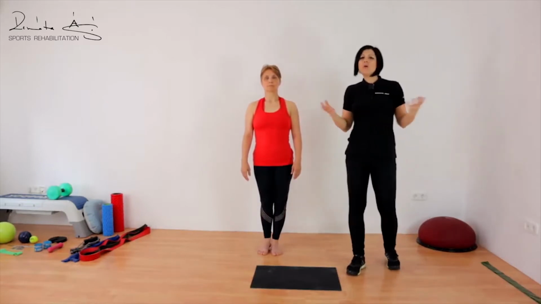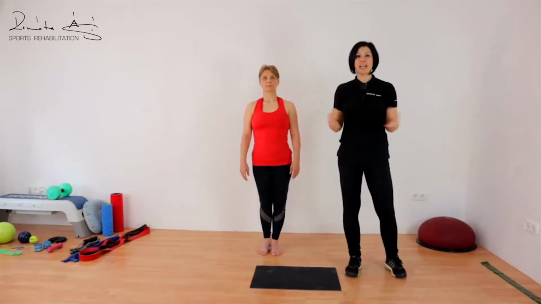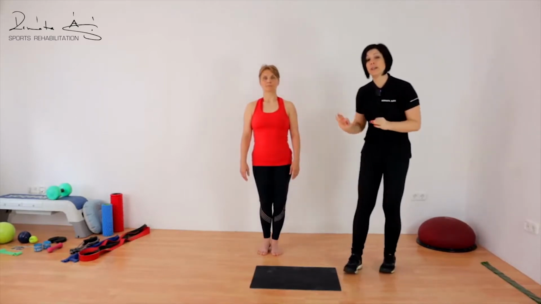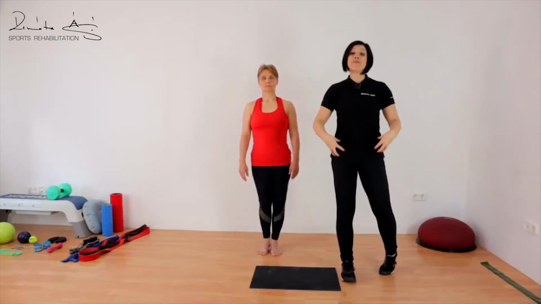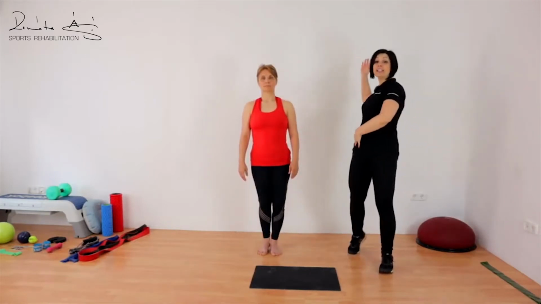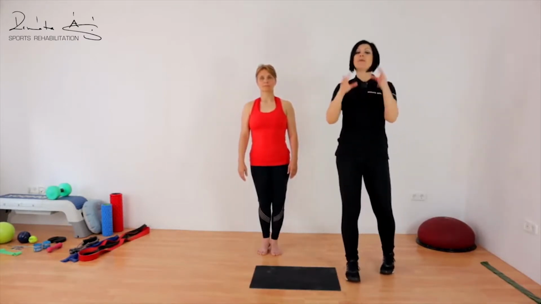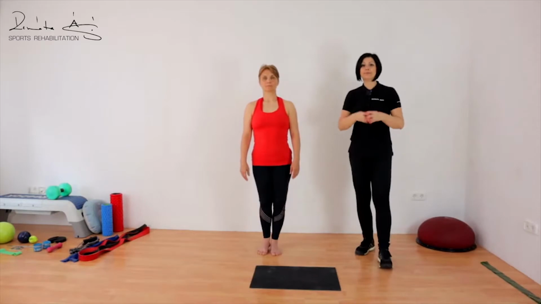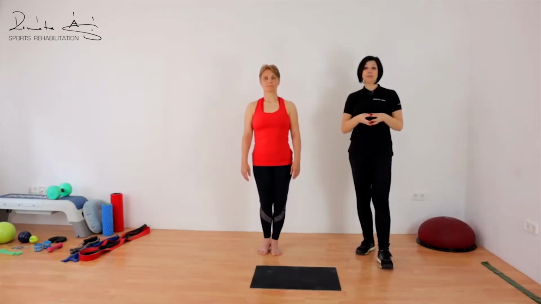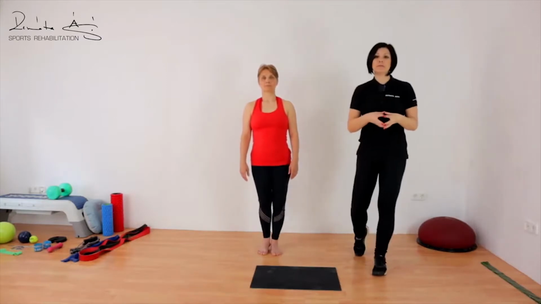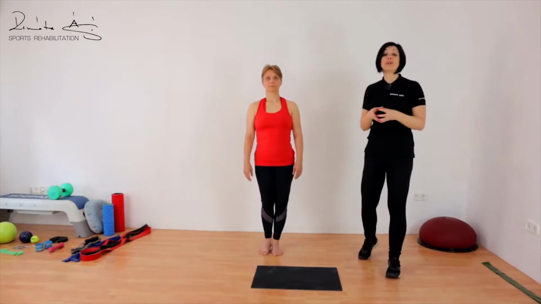You could ask why the overhead squat is so important for us. We are talking about shoulder rehabilitation. Because, for example, if you have any kind of overused hip flexors, your athlete won't be able to throw and shoot properly. I'm not talking about the speed of the throwing or shooting. I'm not talking about performance. I'm just talking about the biomechanics of the shooting and throwing.